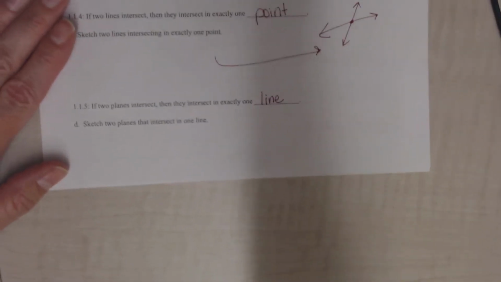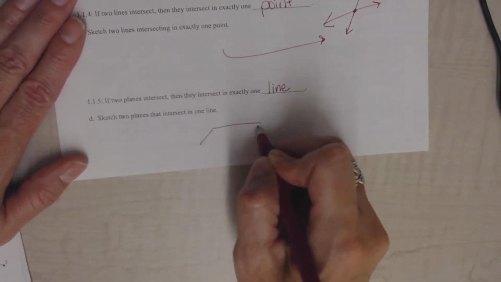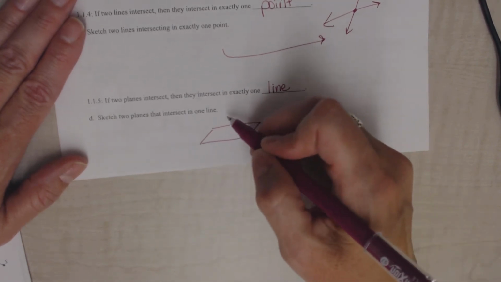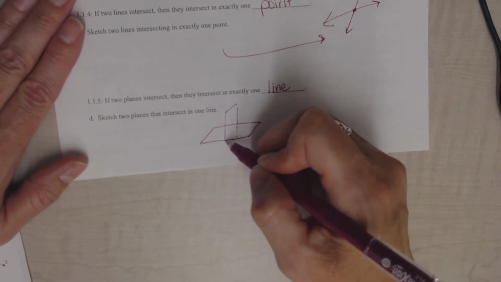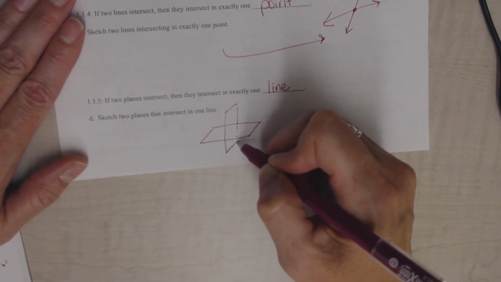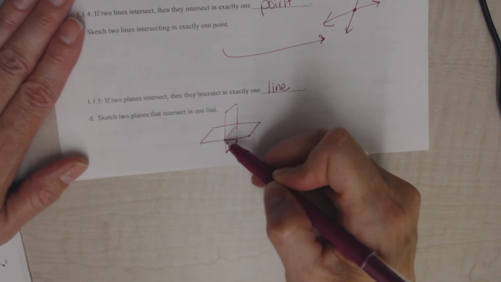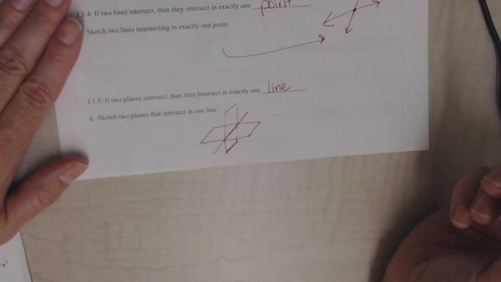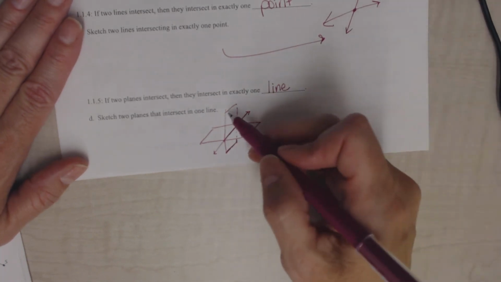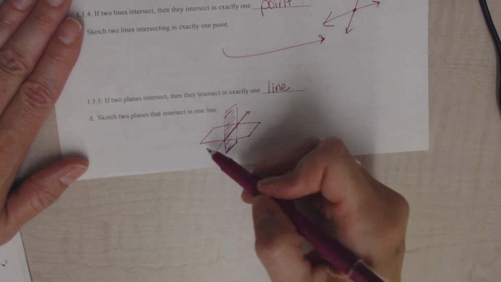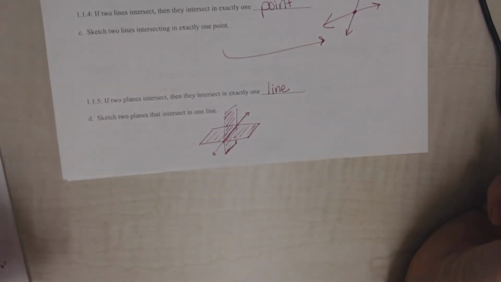Okay, so let's draw two planes intersecting. So here's one plane, and then let's draw another plane coming through it. Okay, and where they intersect is right here along this line. Okay, so here's one page, one sheet this direction, and one sheet this direction. And you artsy types can probably do a better job.